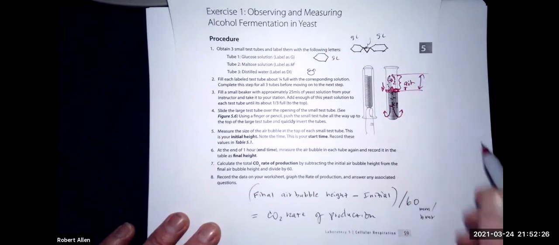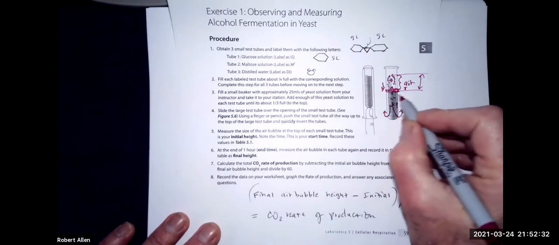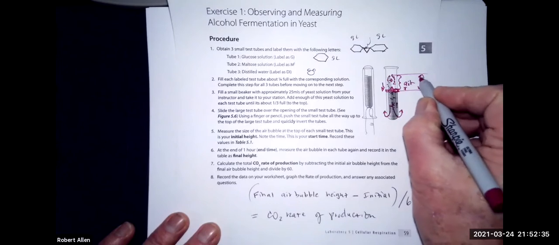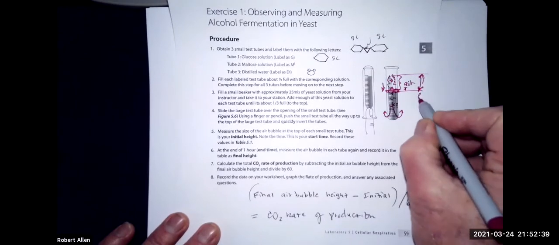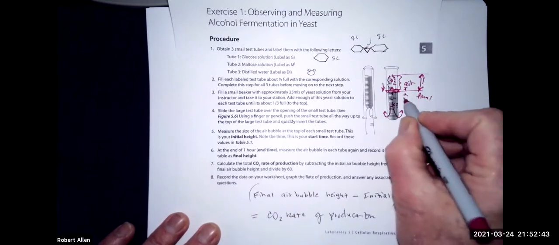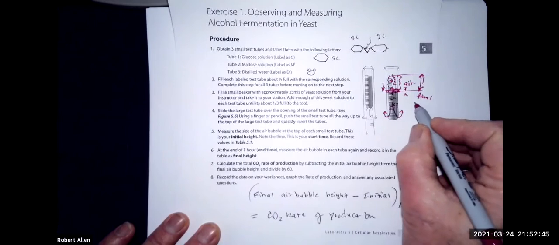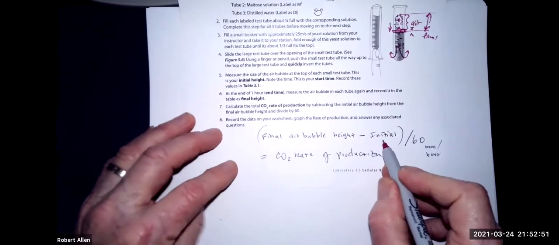All right. And then, so you record how high that is, if there's any air at the beginning, right here, that much. And then that would be your initial size of air. And then once the experiment's done, you measure this all the way down, the whole headspace. And so you take that final headspace size and you subtract the initial from it. So it's final minus initial, and that's what I wrote down here. Your final air bubble minus your initial air bubble quantity.